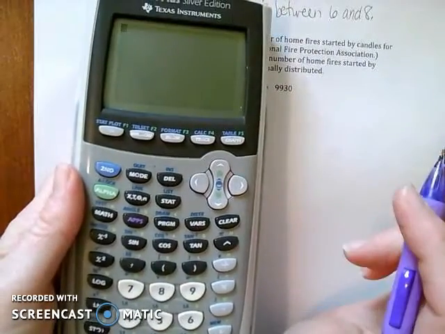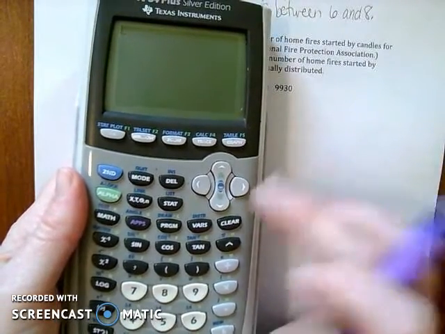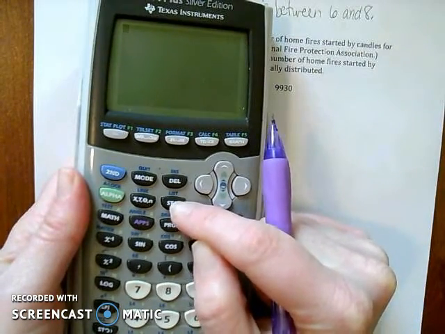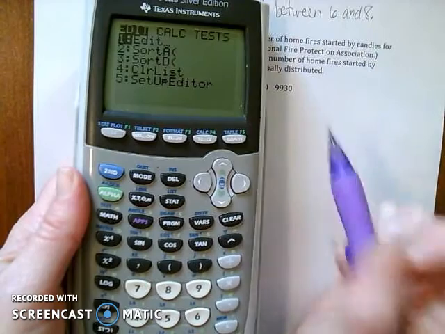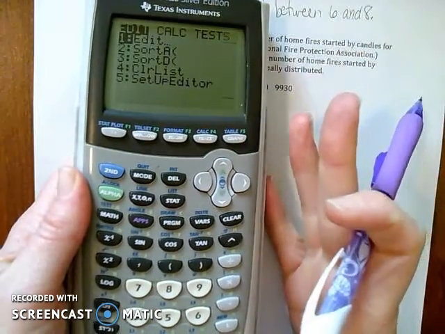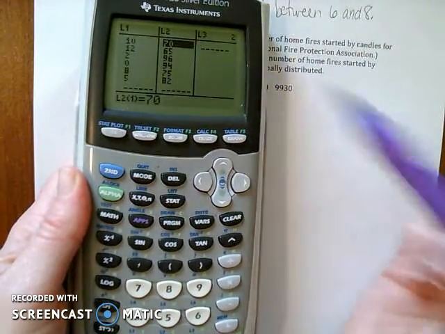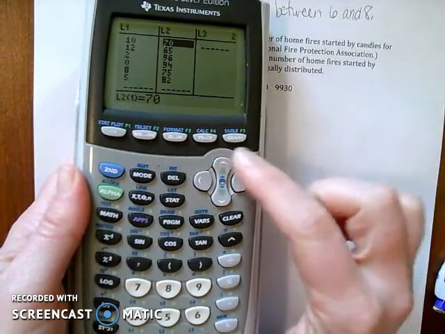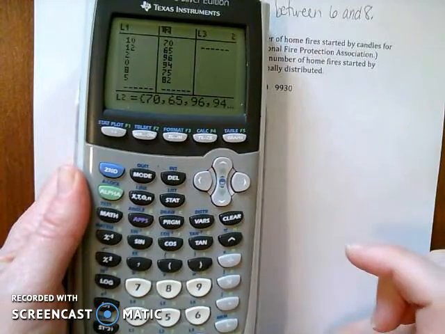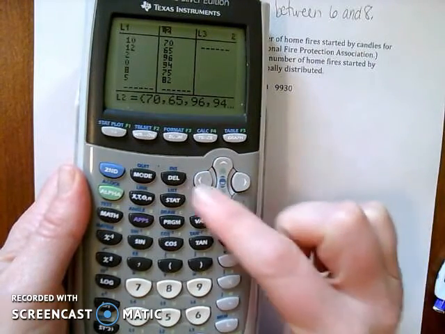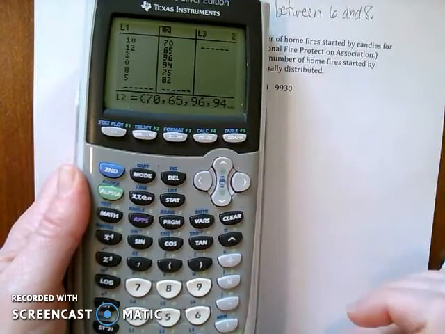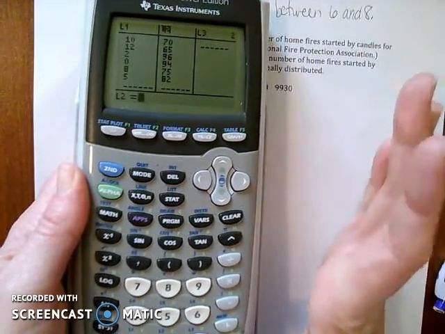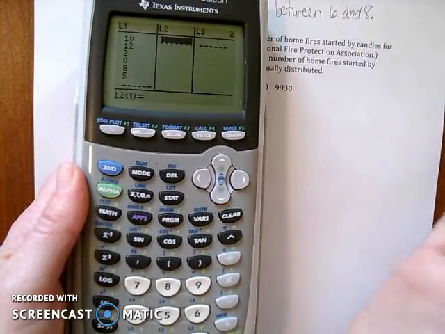I'll try to do this as slowly as possible. But again, if you have questions, make sure you let me know. First thing you're going to do is hit this button that says Stat. Okay, and then you're going to hit Edit. Now, my lists are full because I do this a lot. So if you have stuff in your list, what you need to do is arrow up so that the list name is highlighted. Do not push delete. If you push delete, the whole list goes away and then it's a disaster. So you hit clear, enter, and that will go away.